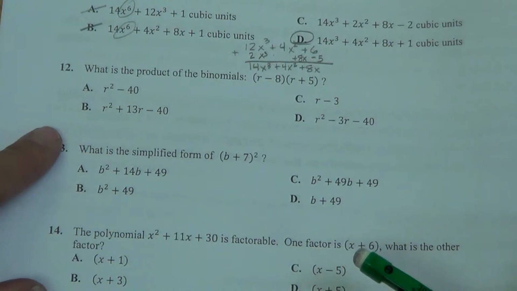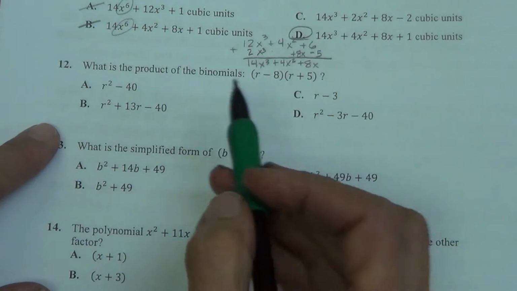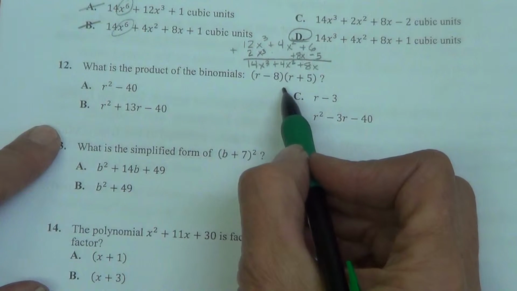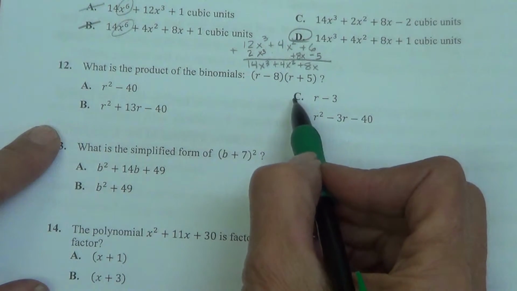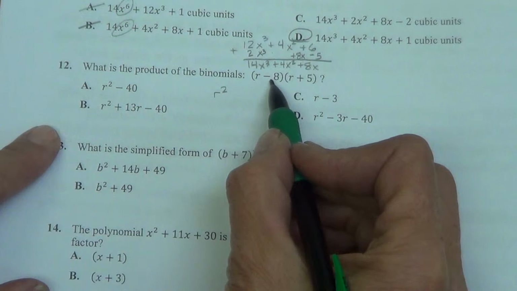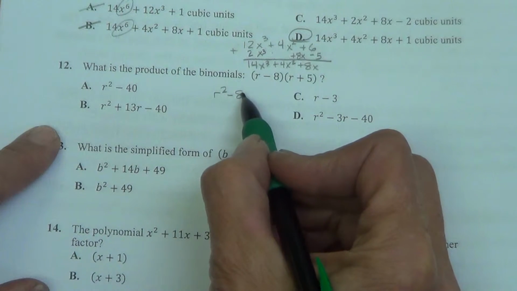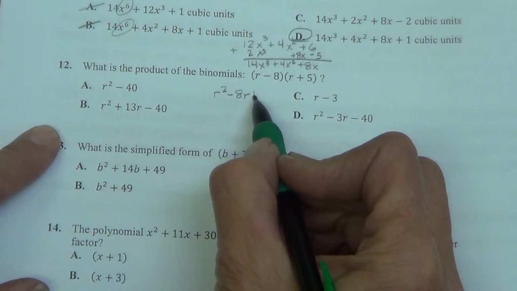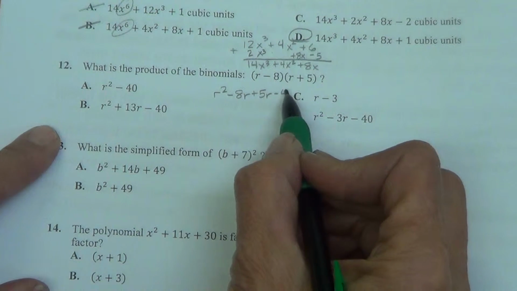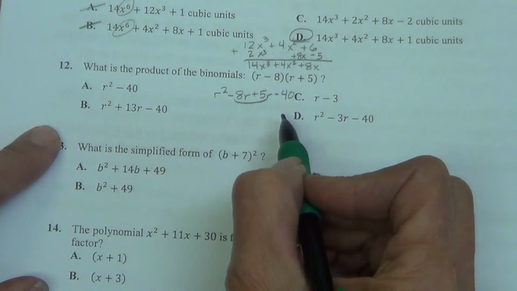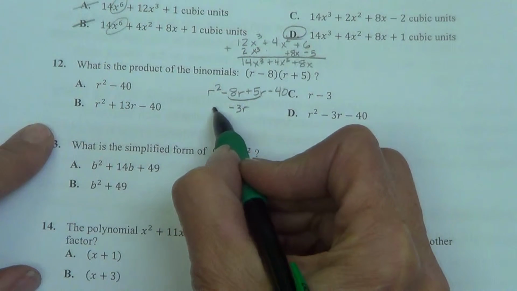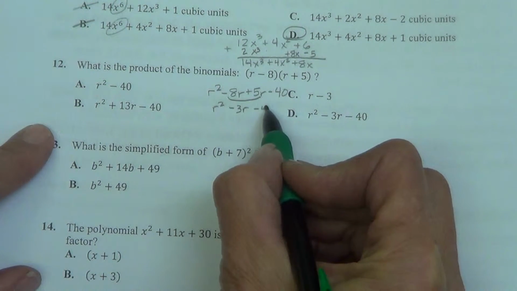I'm going to move on because I want time to upload this. What is the product of the binomials? Here is where you're making a box or foiling, however you choose. So r times r would be r squared. Negative 8 times r would be a negative 8r. Positive 5 times r is a positive 5r. And then negative 8 times 5 is negative 40. Combine these 2 terms, negative 8r and a positive 5r. It's a negative 3r. R squared minus 3r minus 40.